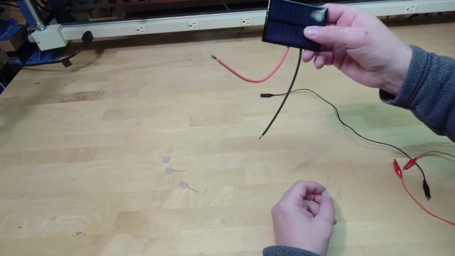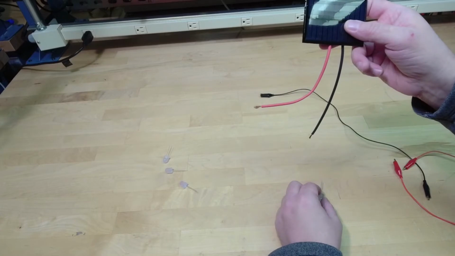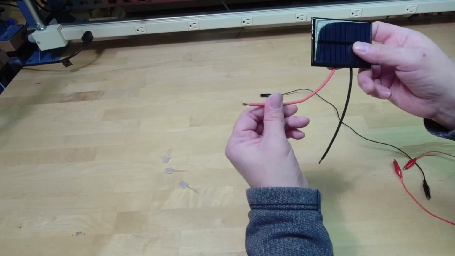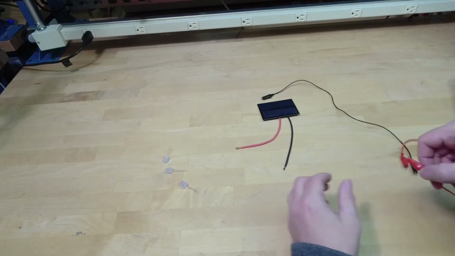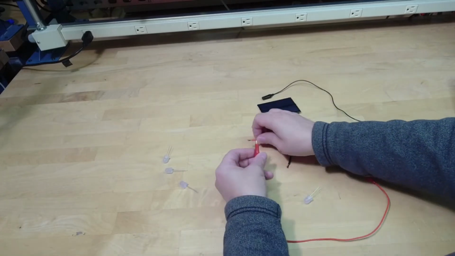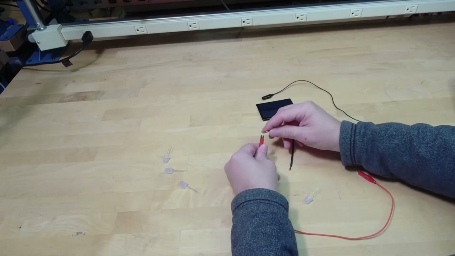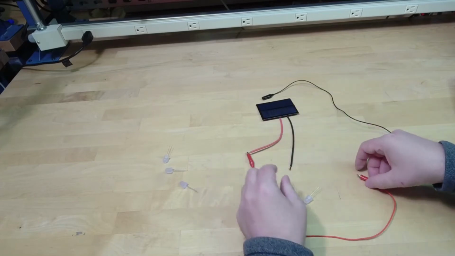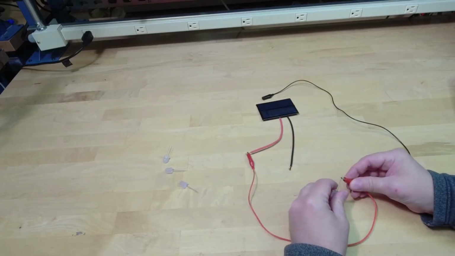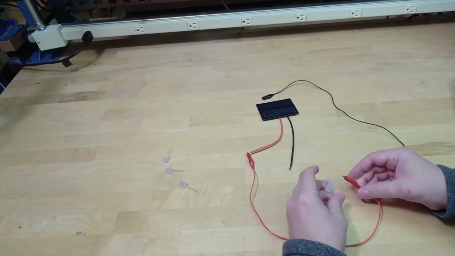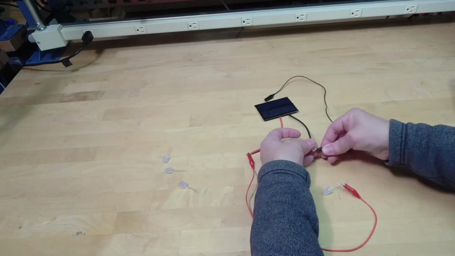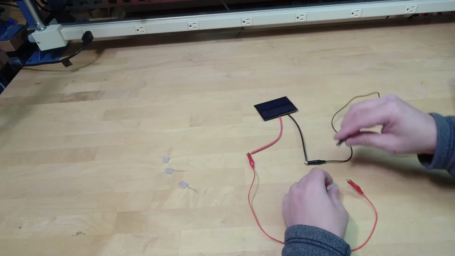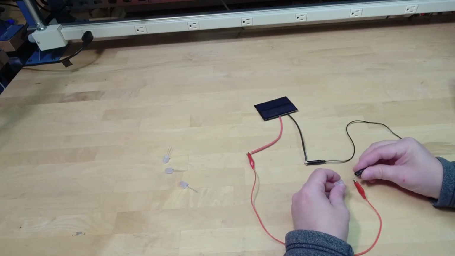It turns out your solar cells actually have polarity as well. So the red leg is positive and the black leg is negative. So to make this one light up an LED, and I'm just using an incandescent light bulb for photography above me, which is why it's a little brighter than normal, I'm just hooking the red up to the long leg, which is positive, and I'm going to hook the black up to the short leg, which is negative.